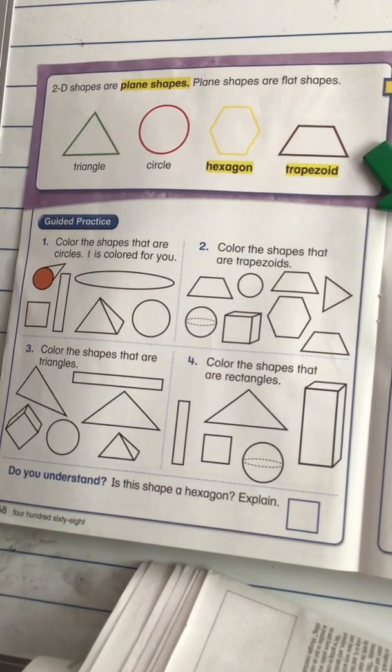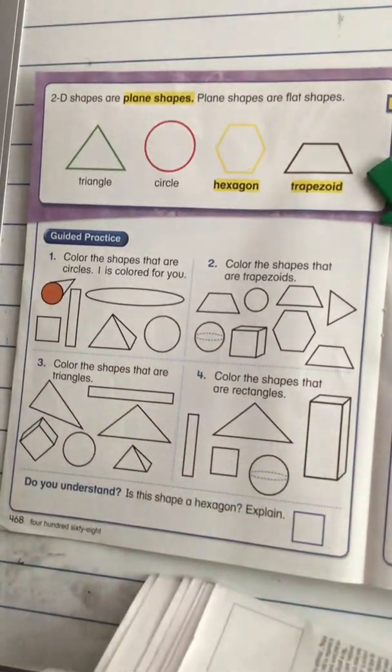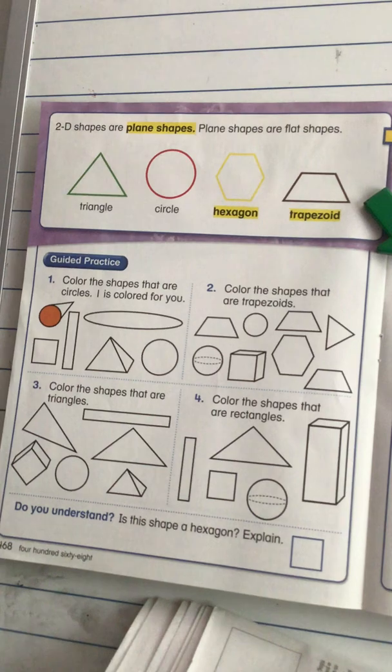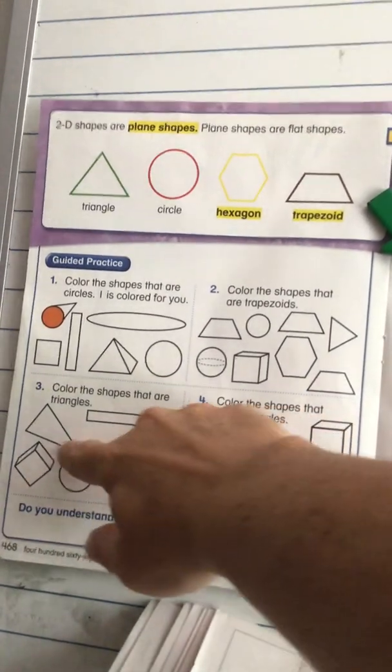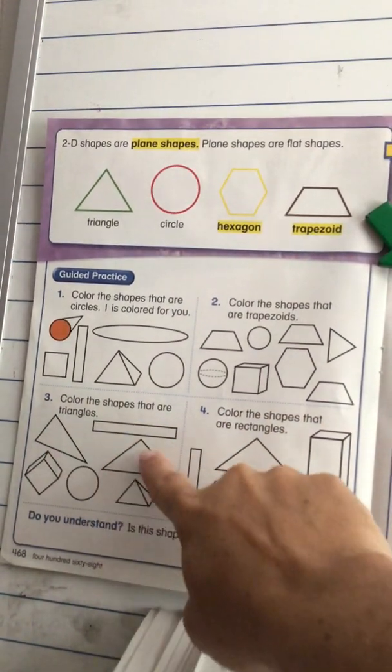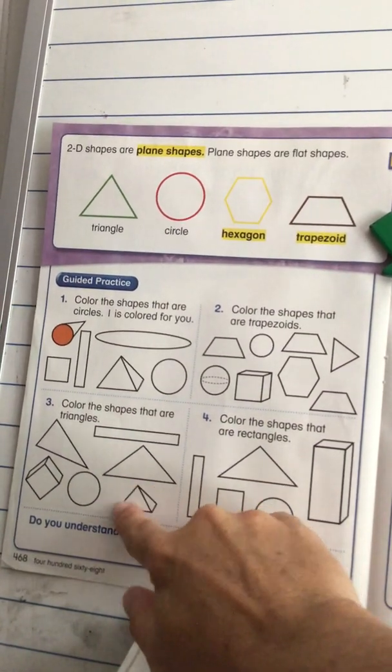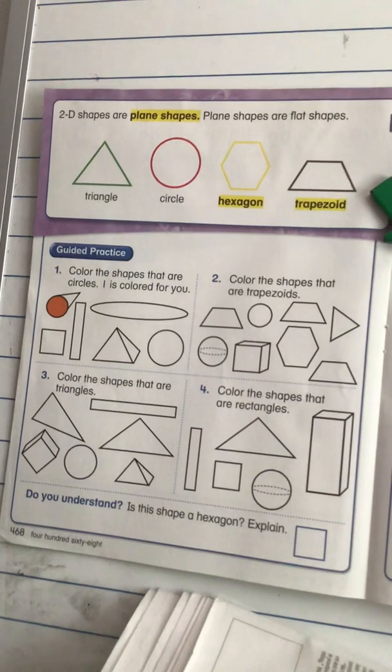Go down to number 3. Color the shapes that are triangles. Triangles have 3 straight lines and 3 points. So when we look at our choices, triangle, triangle, this flat part right there is a triangle. So you should be coloring those 3 in.